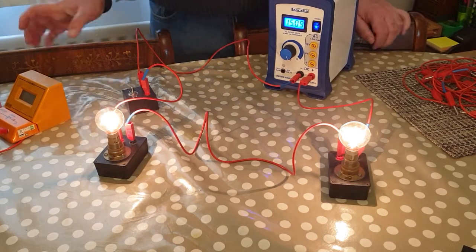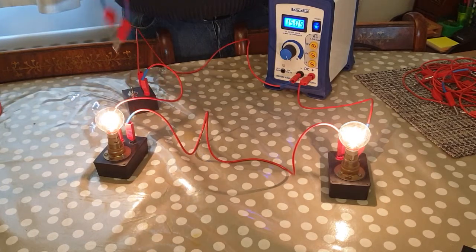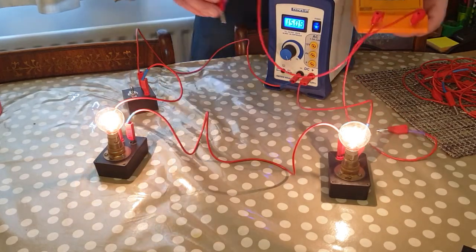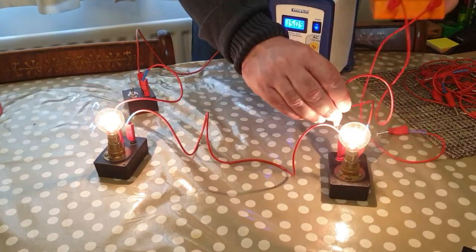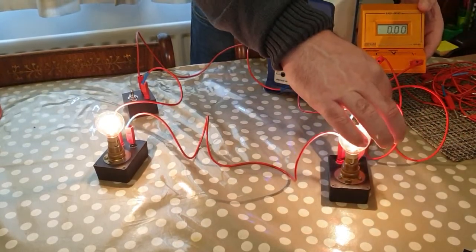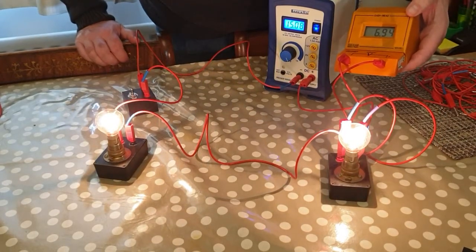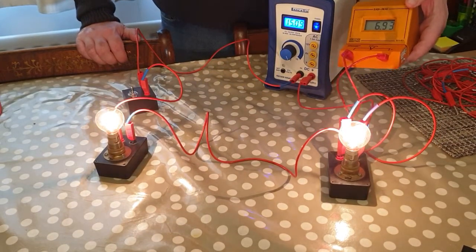Okay, so when you measure potential difference, you don't put the voltmeter in the circuit, you put it across the component that you're looking at and measure the potential difference across it. So that's what I'm going to do with this voltmeter here. So I'm going to connect it across here. And we've got a reading of 6.94 volts.